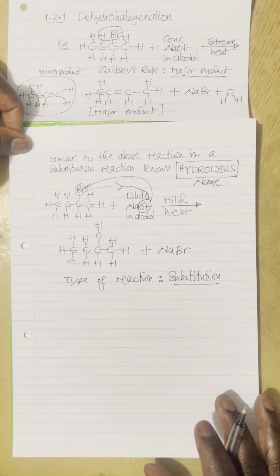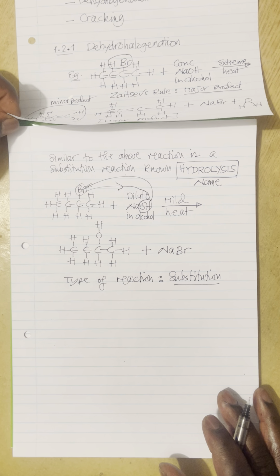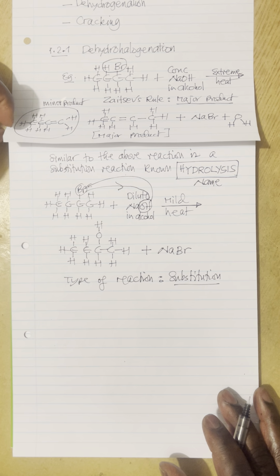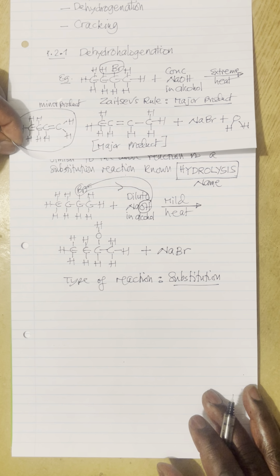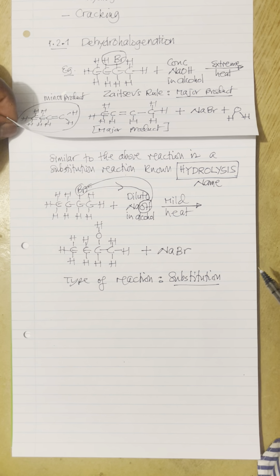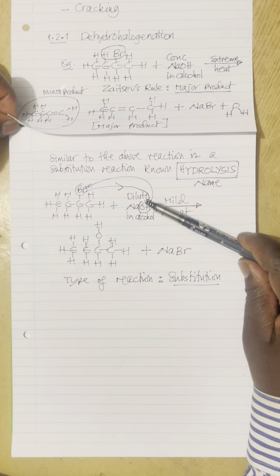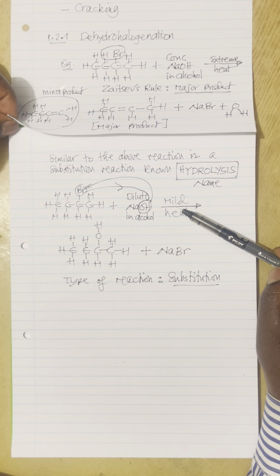Please take note of this. This question is extremely, very, very highly examinable. Take note of the two. Now, I've given you the reaction conditions. If they ask you for the reaction conditions of hydrolysis, it will be dilute strong base and mild heat.